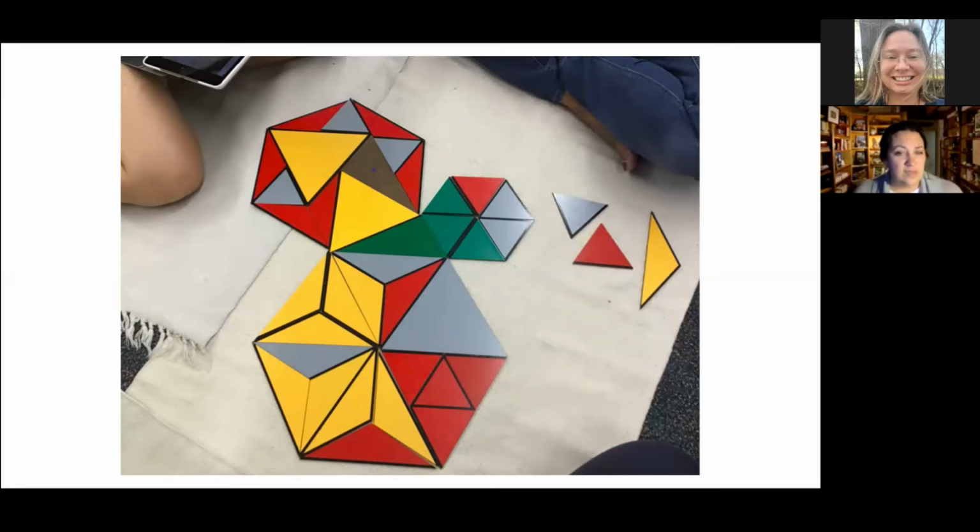They start to use this for area and, you know, much more detailed and abstract work with equivalence and congruency. So it's pretty incredible when you see how the same materials carry from primary all the way up to upper elementary with slightly different purpose and different levels of abstraction as they go.